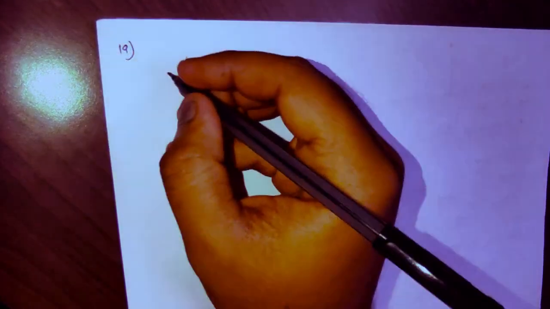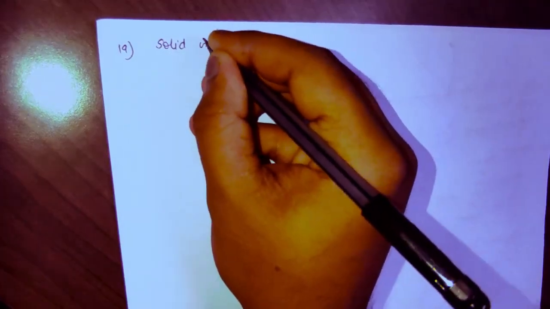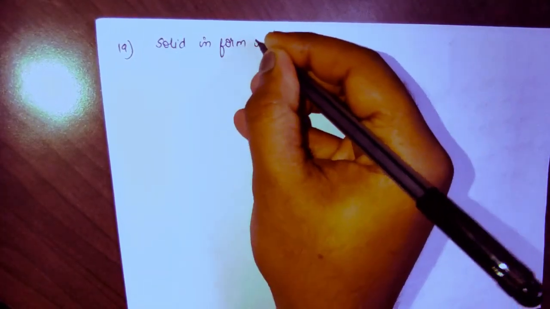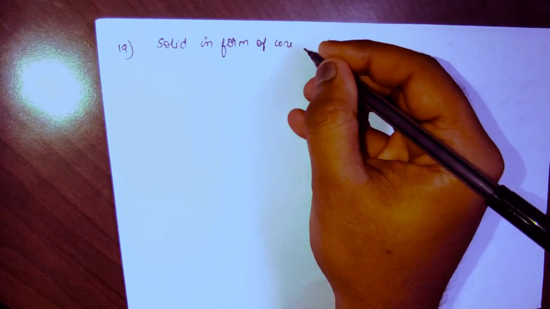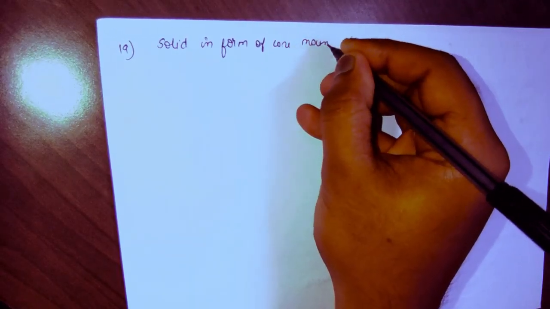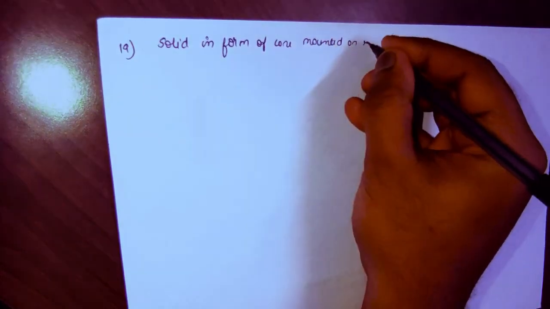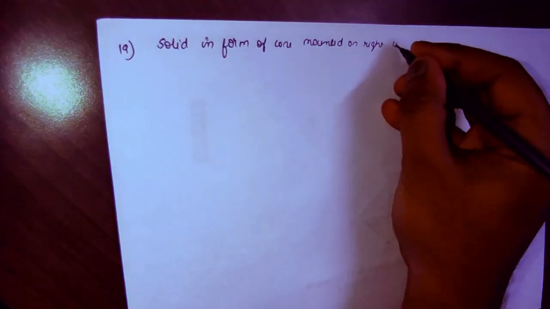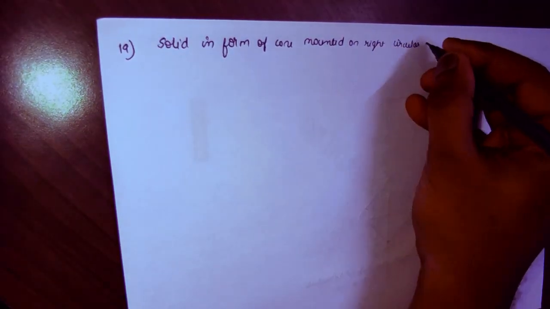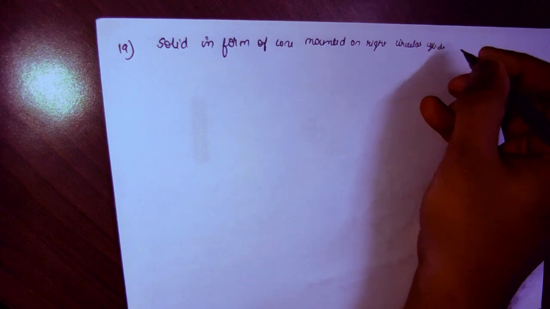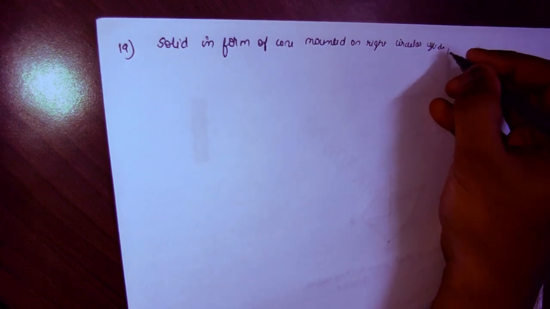19th question. A solid in the form of a cone mounted on a right circular cylinder having the same radii as shown in the figure.